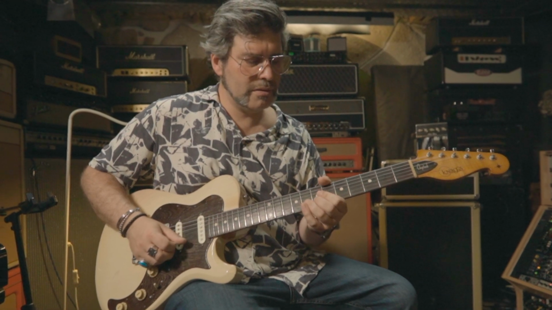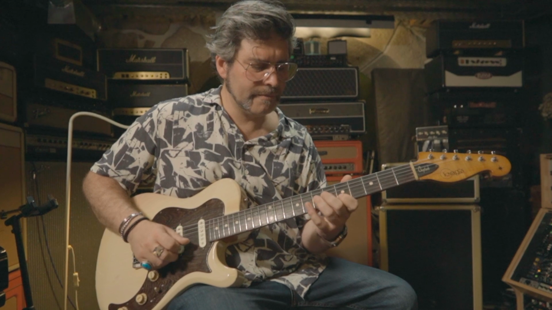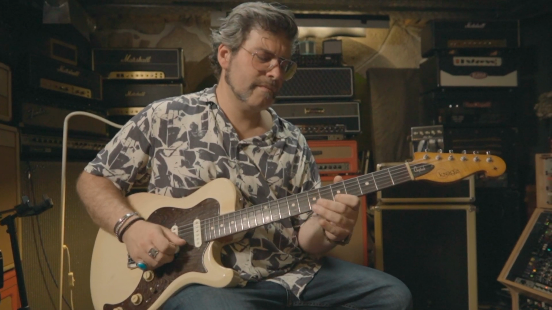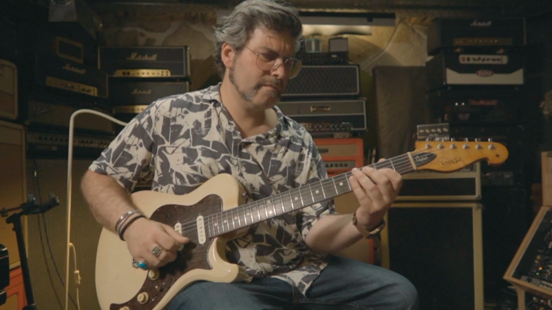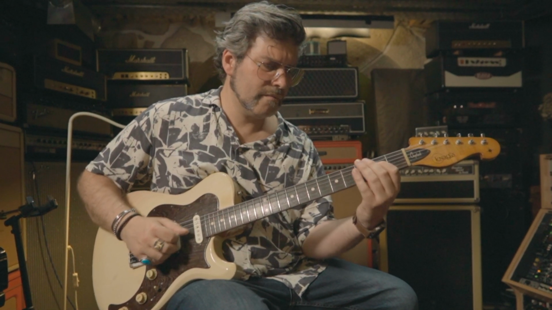So I'm playing the first one. Second one, exactly the same with a different tail. Third one, the same. And then creating a different tail.